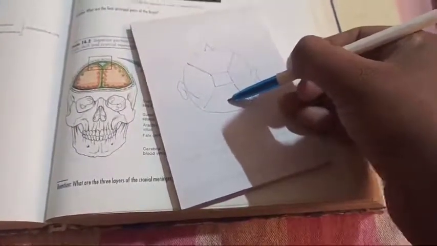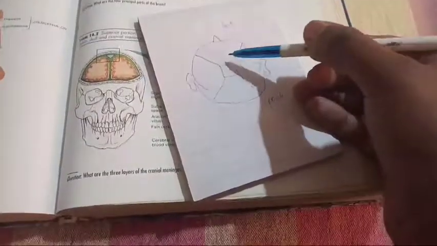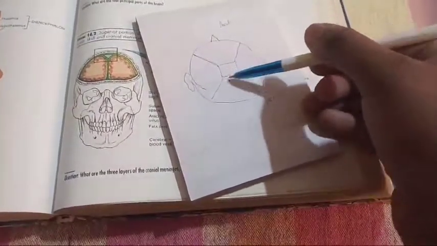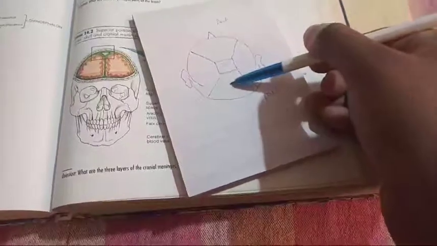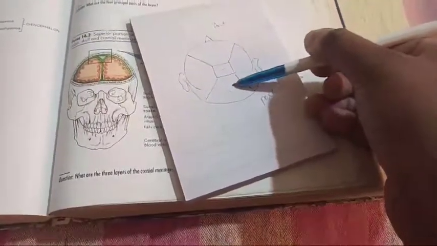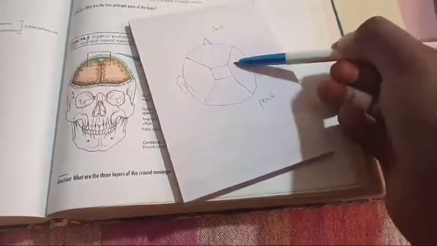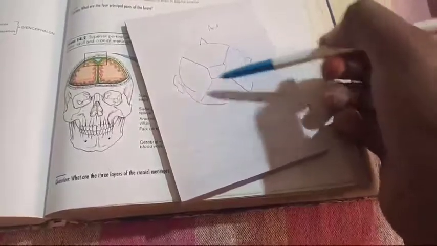So, as we said, the meningeal layer forms folds which divide the cranial cavity. This is the anterior and this is the posterior. The dural folds divide the cranial cavity into intercommunicating compartments for the different parts of the brain.